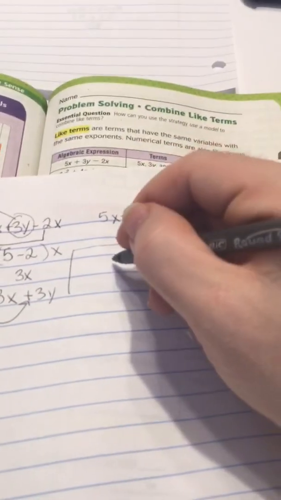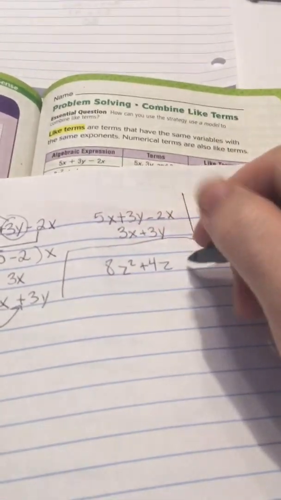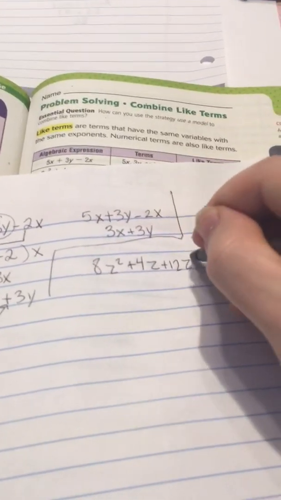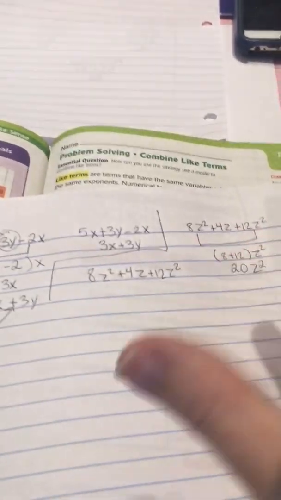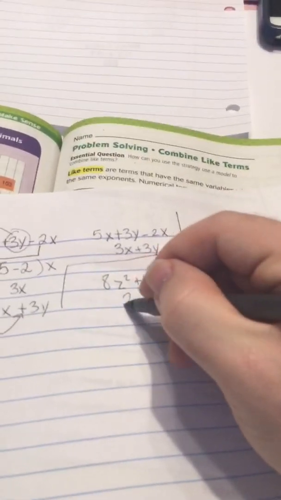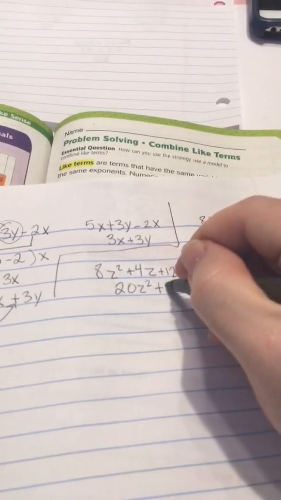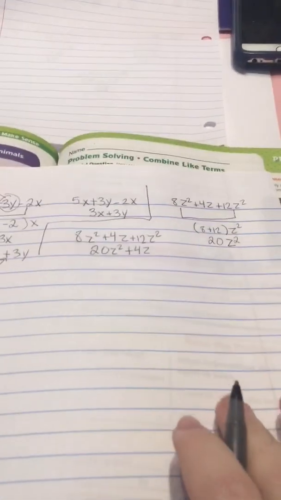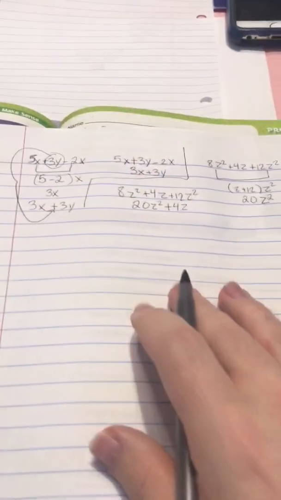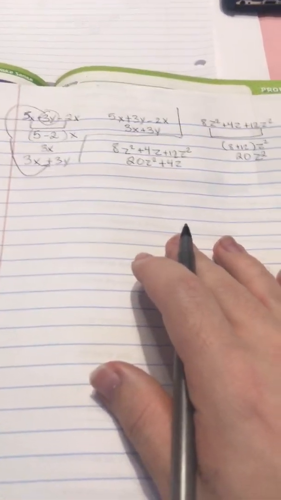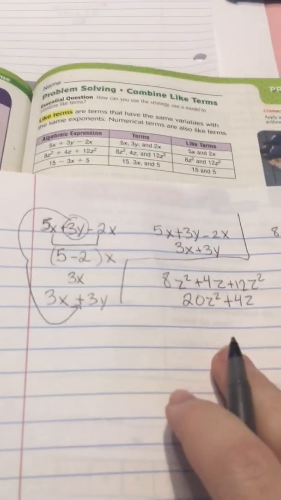So if we have our 8z squared plus 4z plus 12z squared, when we go to combine our like terms to make it simpler, we're going to end up with our 20z squared. Then we have to bring down our plus 4z. That's all they were asking us to do to simplify, to combine like terms. So let's explore a little bit more.